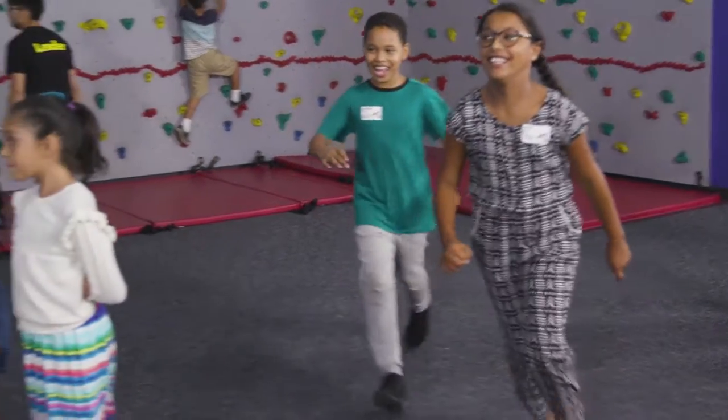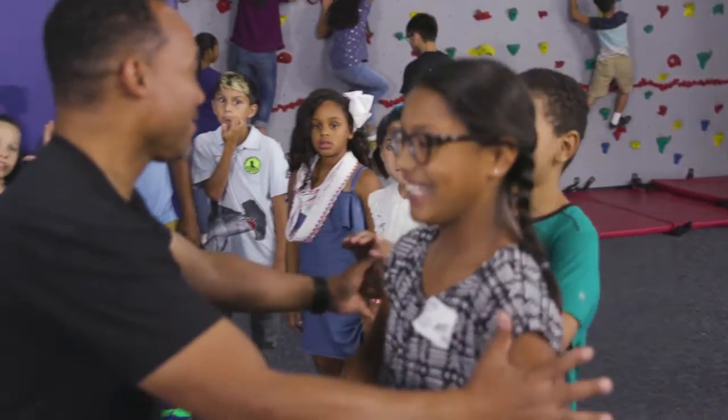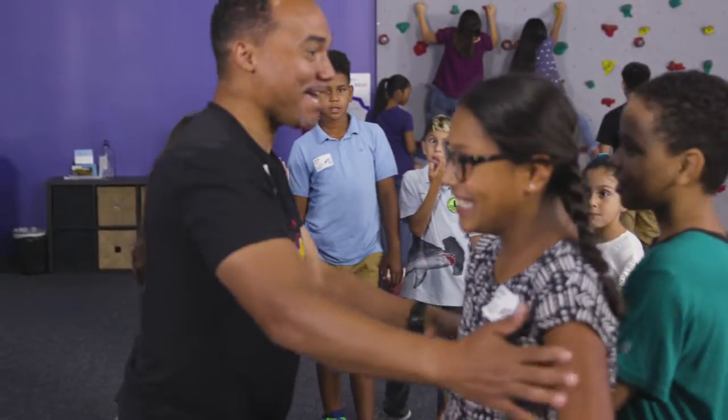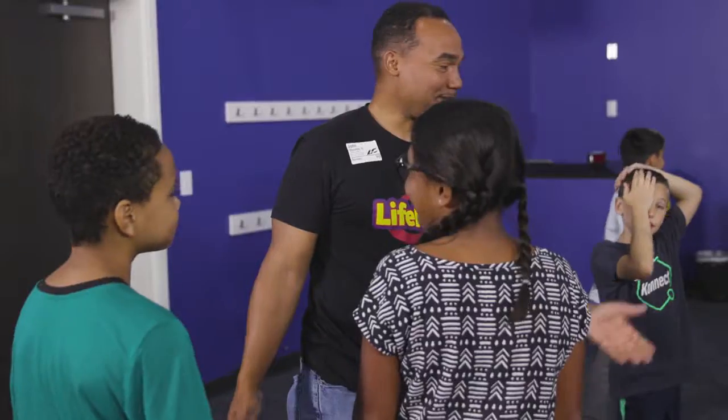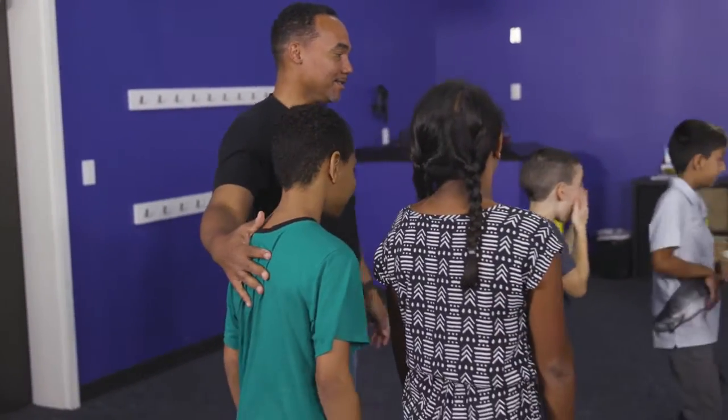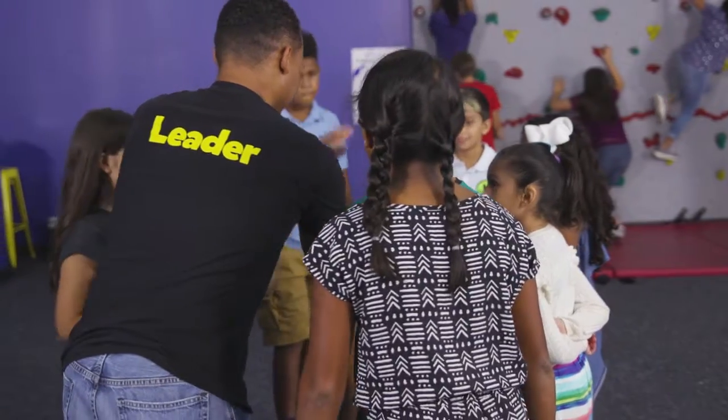Respectfully ask kids to walk. Put away anything they're using as a projectile and help them choose other activities that are more appropriate. If you need backup or you're not sure how to approach the situation, ask another leader to support you. Setting healthy boundaries now will help kids respect boundaries once small groups begin.